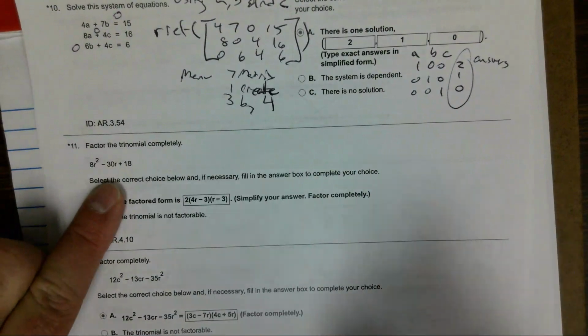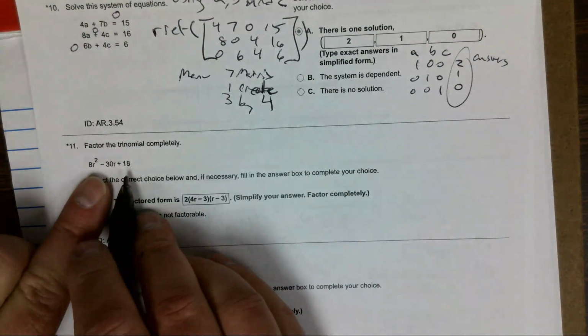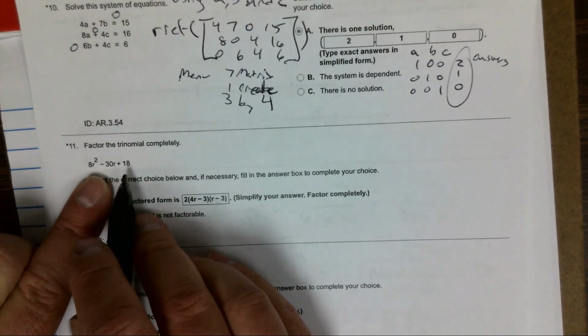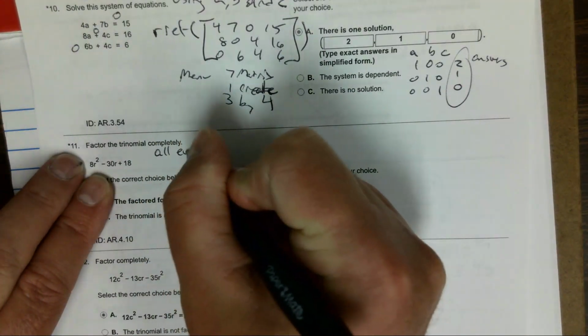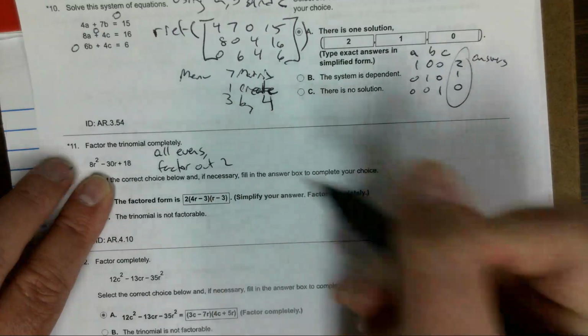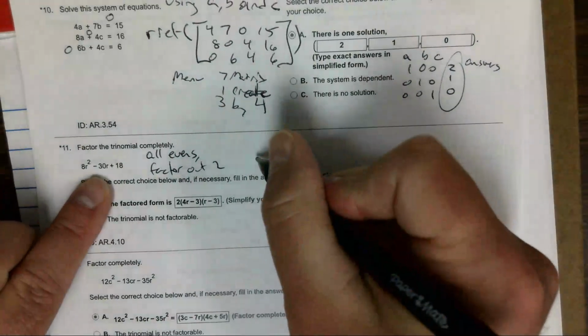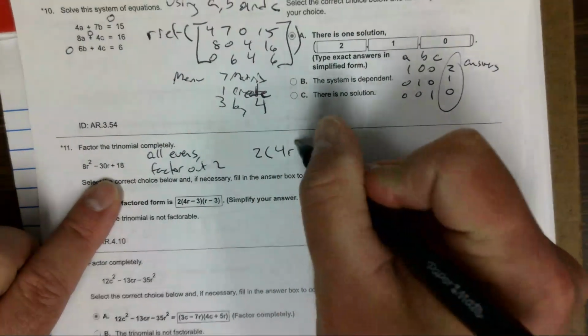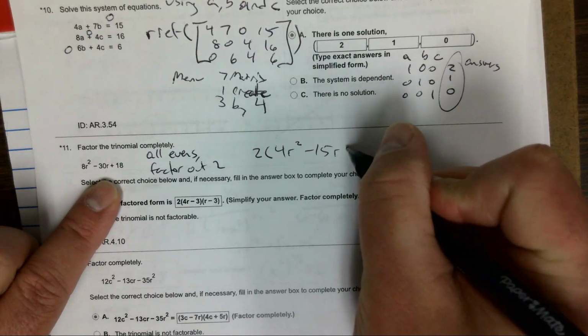Now on this one, you want to factor it. And what I notice about this one is I have all evens. So factor out a 2. And so I go 2 and then 4r squared minus 15r plus 9.